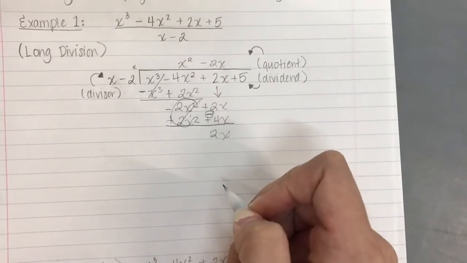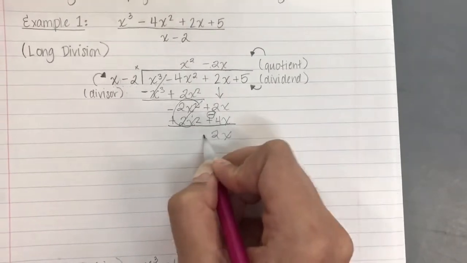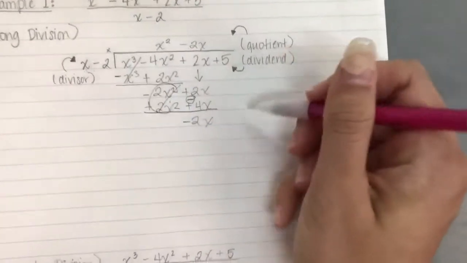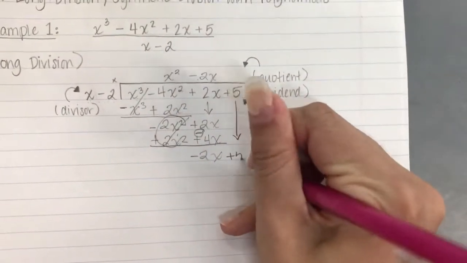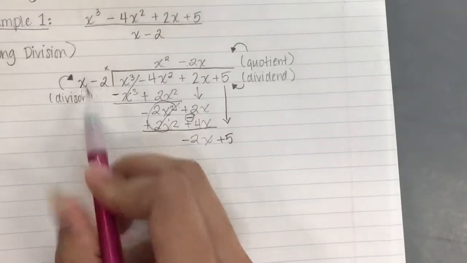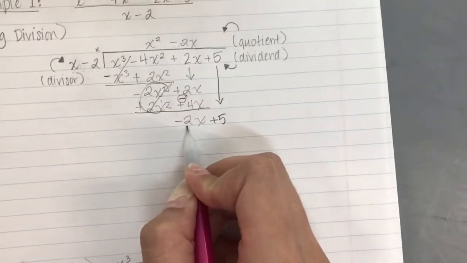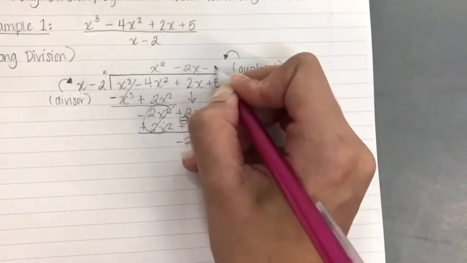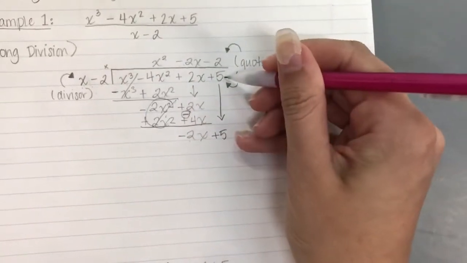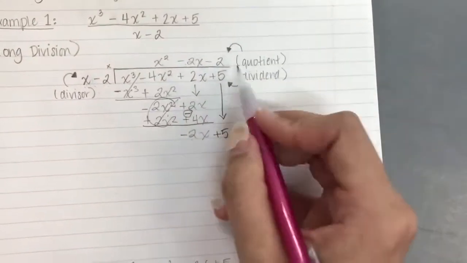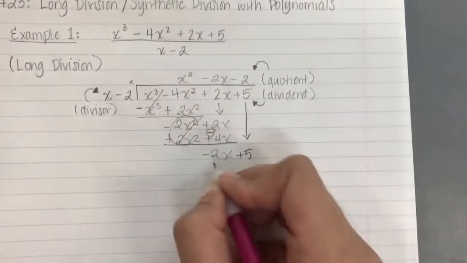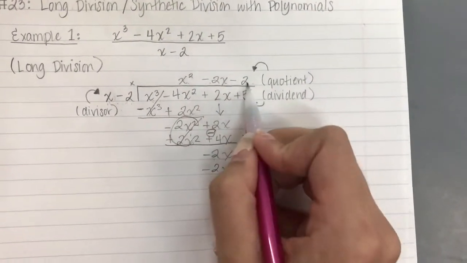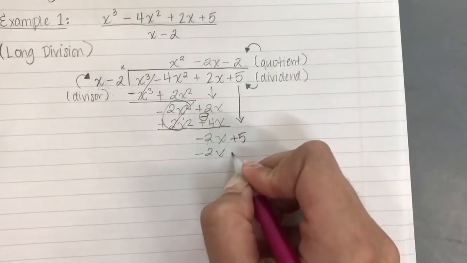I'm sorry, negative 2x. And then I'm just going to do it again, so we're going to bring it down, add 5 here, and then x times what is going to get me to negative 2x, and that is just negative 2. And once again, replacing it above its matching power. So negative 2 times x is negative 2x. Negative 2 times negative 2 is positive 4.